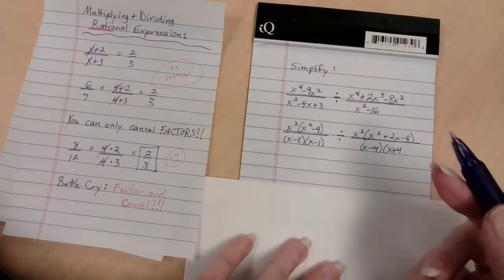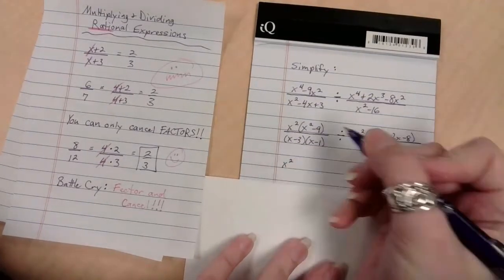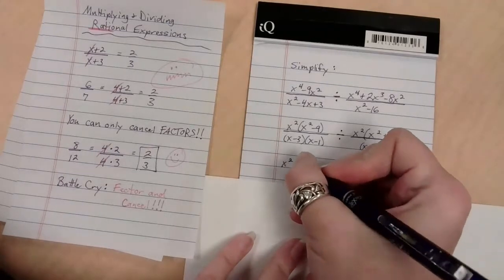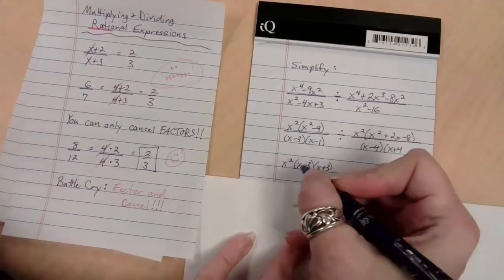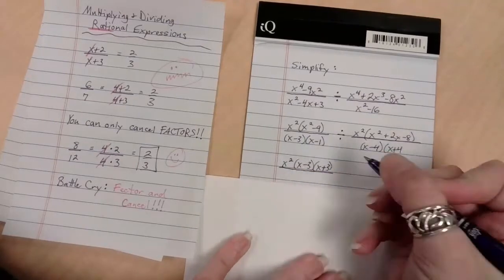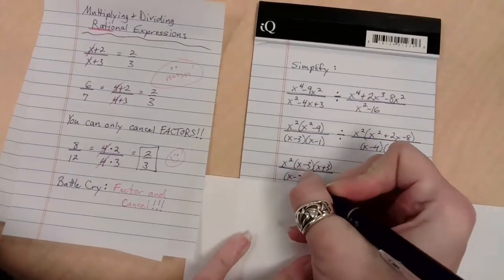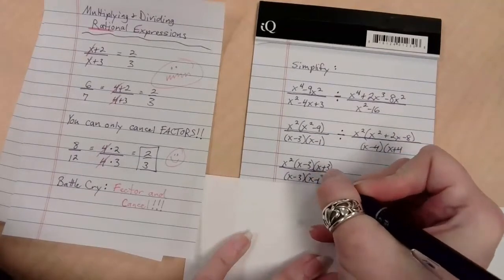First fraction, let's leave it x squared. But let's call the x squared minus 9, let's call that x minus 3 and x plus 3, because again, that is difference of squares. And denominator on that one was x minus 3 and x minus 1.